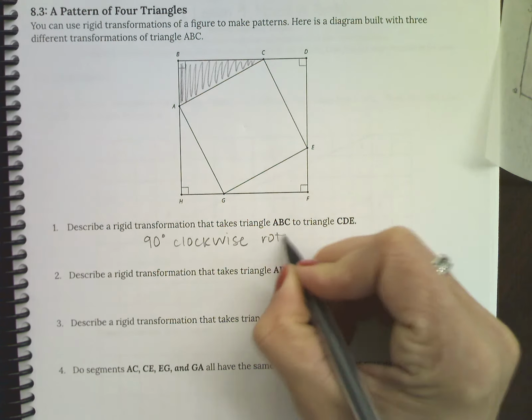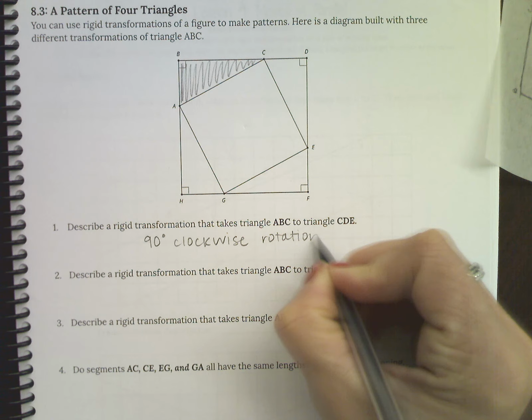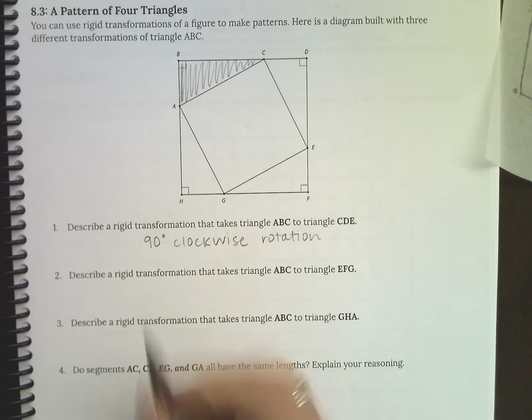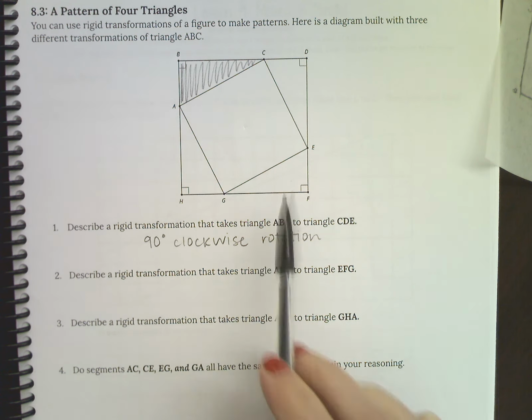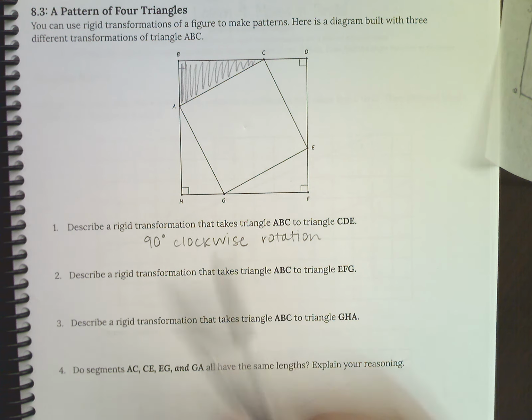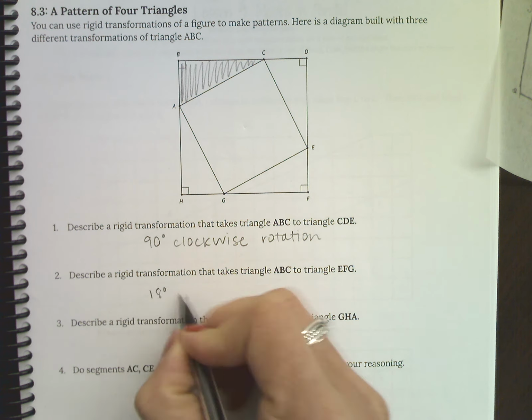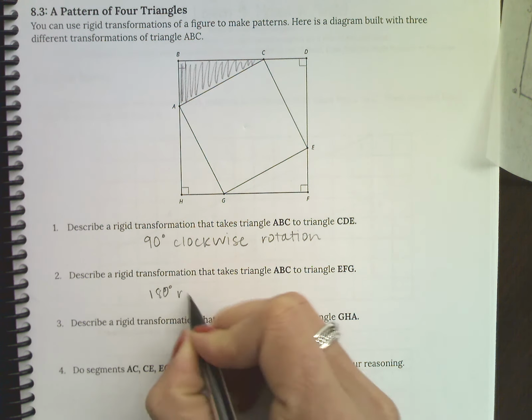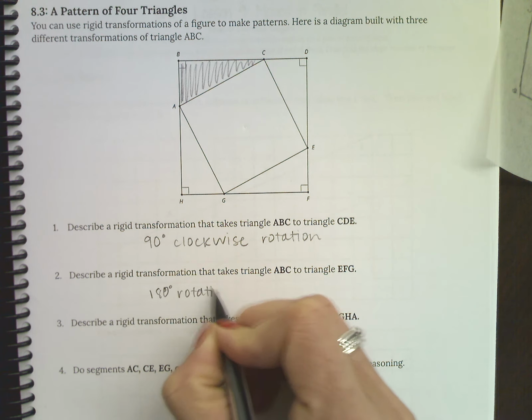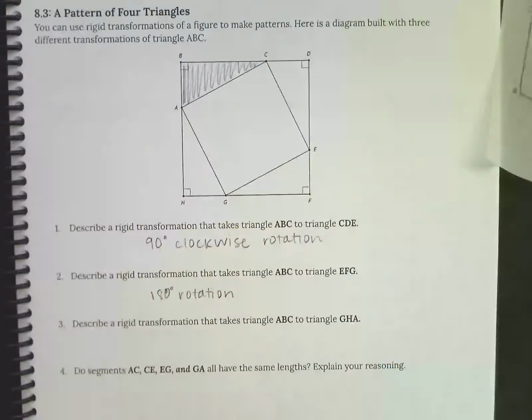So when I look right here, a transformation would be a 90-degree clockwise rotation. For ABC to go to EFG, I did a 180-degree rotation. And again, it doesn't matter with a 180-degree which way you go. You could go to the right or to the left.